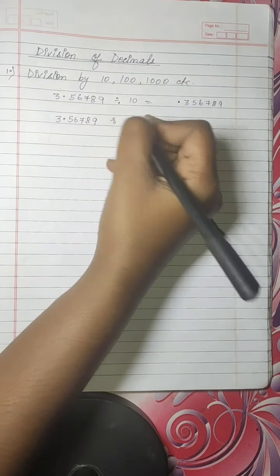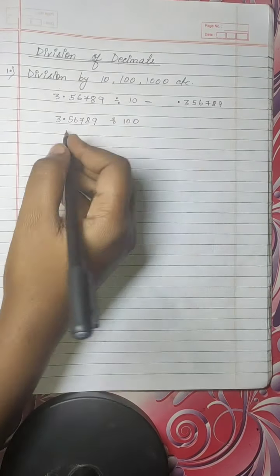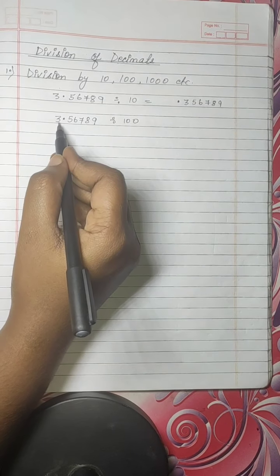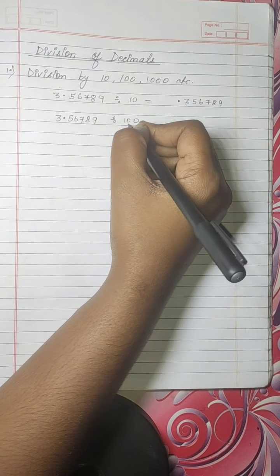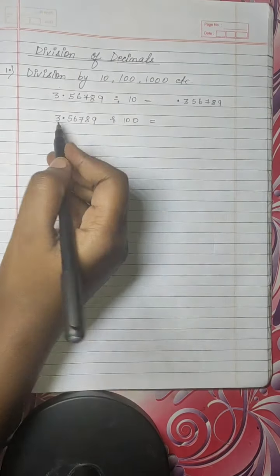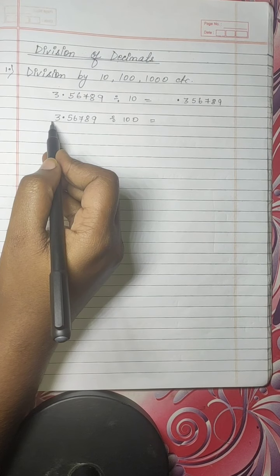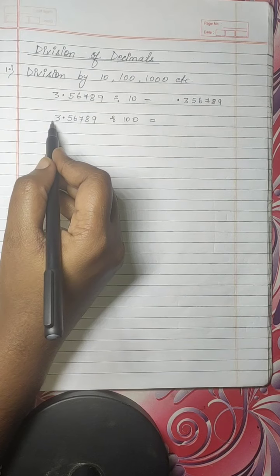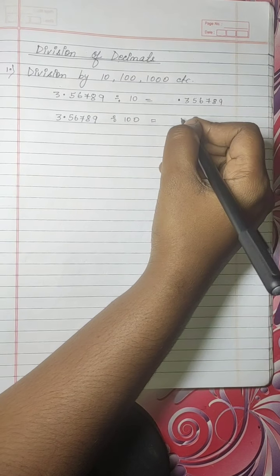Now we will divide by 100. Okay, now same number we have taken. Now I have 2 digits. Okay, now we will shift 2 digits. 2 0s, we will shift 2 digits. So if you see here there are no more digits, so we have to make 2 digits on this side. So how will you make it?